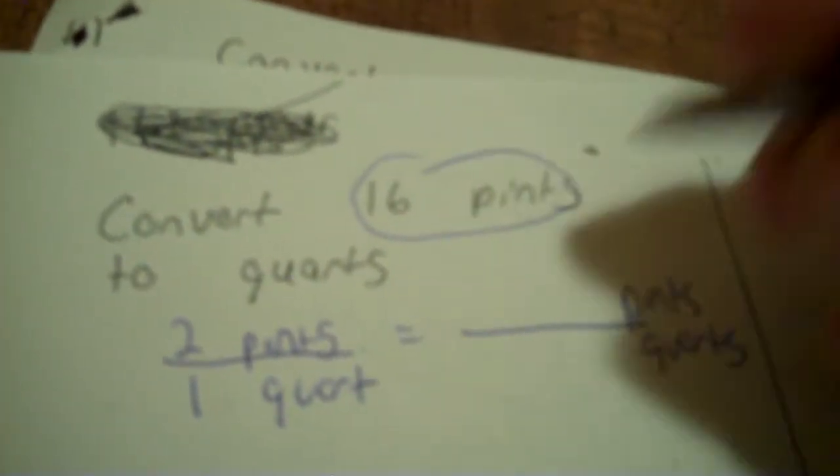Okay, next problem. Convert 16 pints to quarts. There are 2 pints equals 1 quart. So 2 pints, 1 quart. Then, same words, same order. Okay, you have 16 pints. How many quarts would go with that? So, 2 times x.